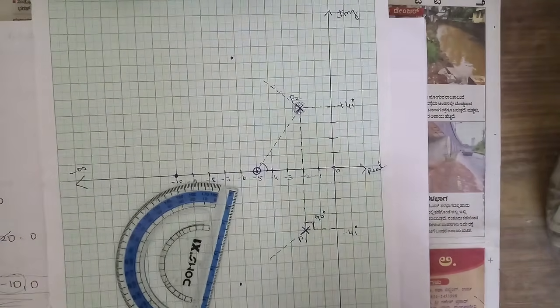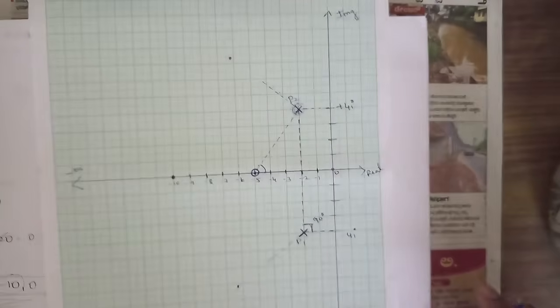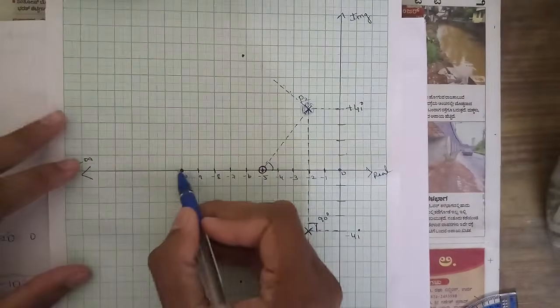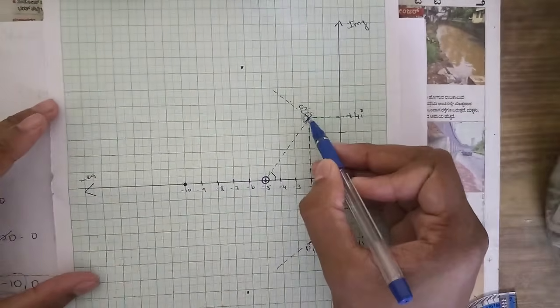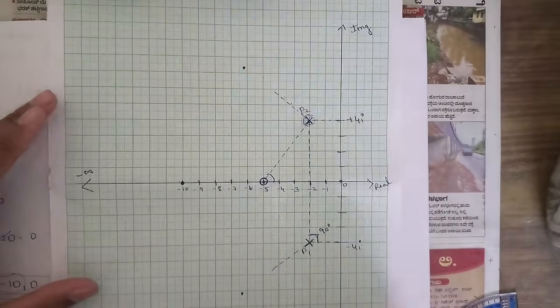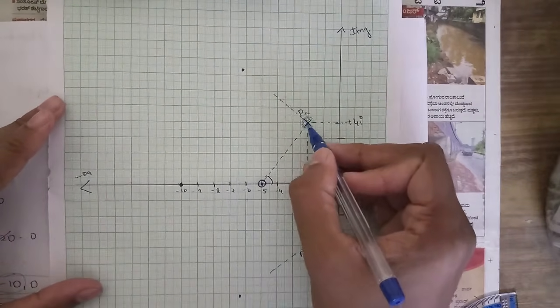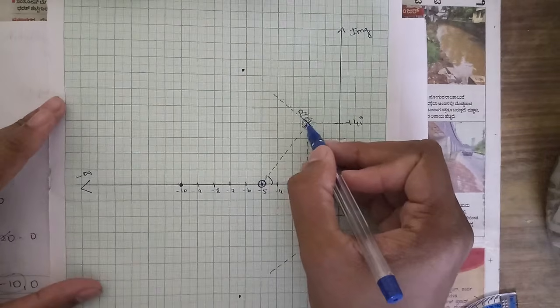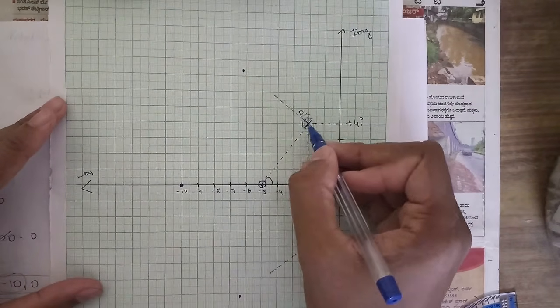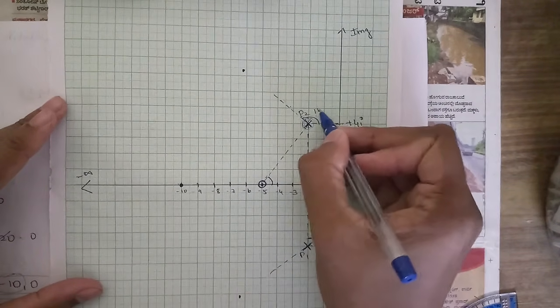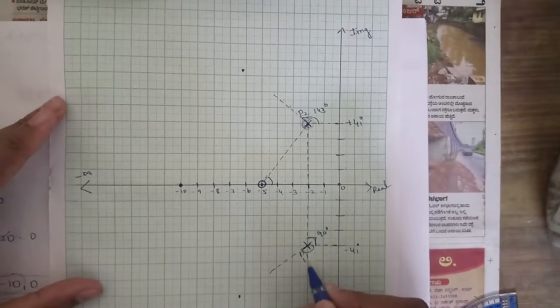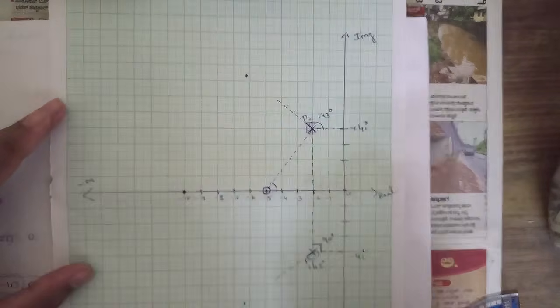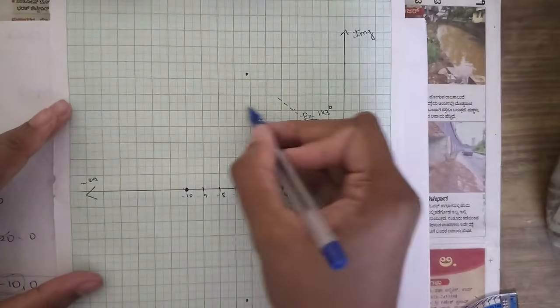Now, how to draw the root locus? This is the breakaway point, and from this pole this is the angle of departure. From this pole one branch would be moving towards the angle of departure with the angle created by it, approximately 143 degree, and it would be moving towards the breakaway point.